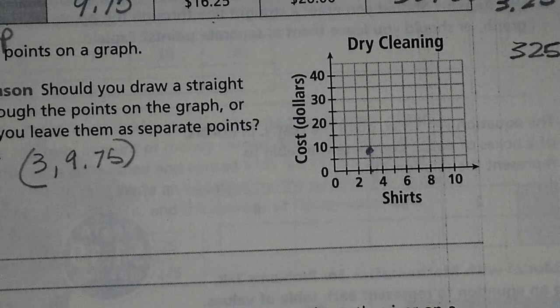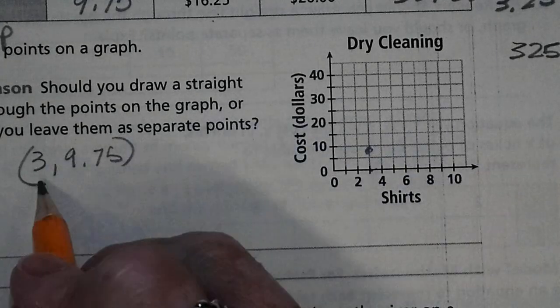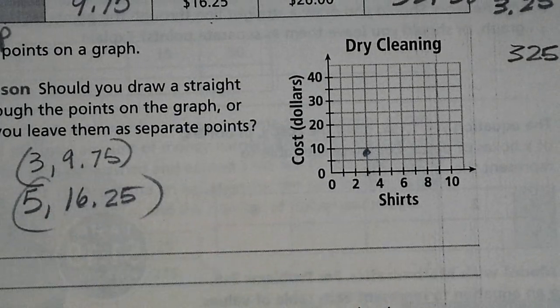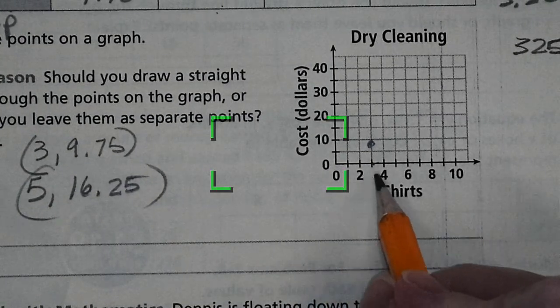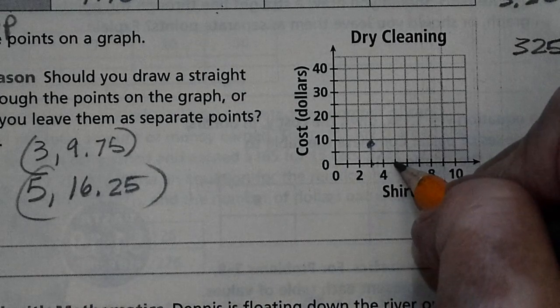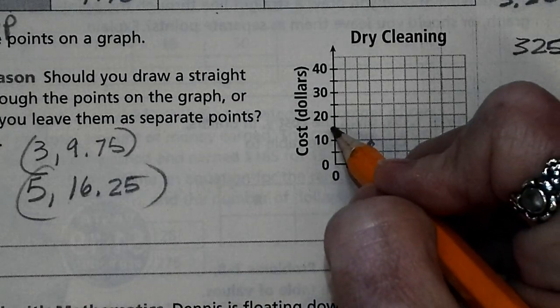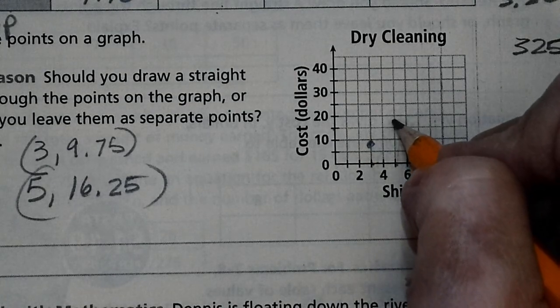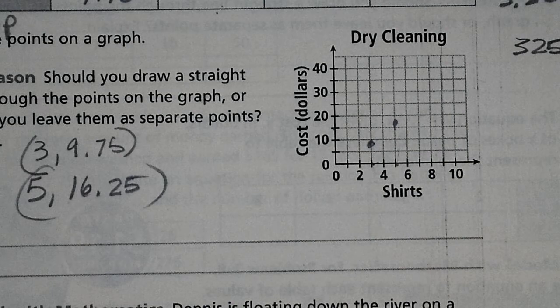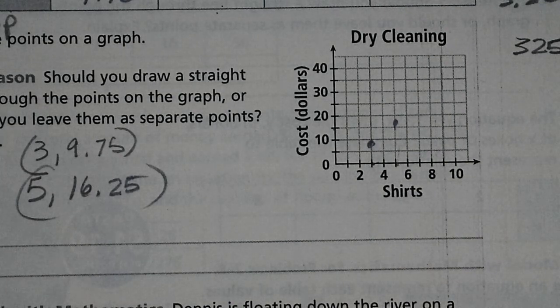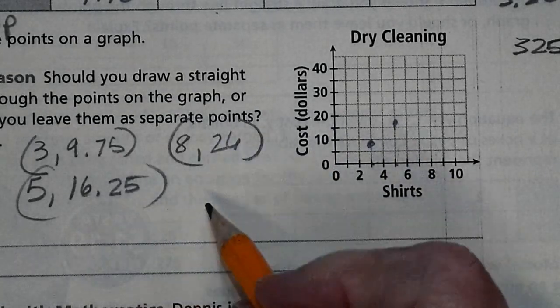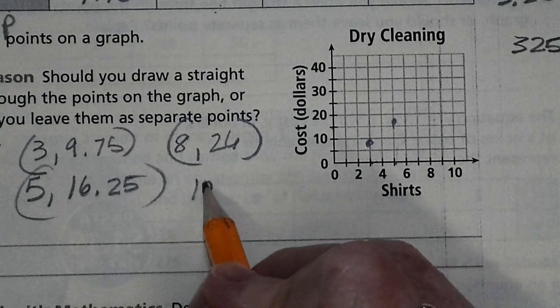Got it. Okay, then my next coordinate pair is 5 and 16.25. So 5, once again, is in between. And we're going to guess, right, because this is 15. So go up here, past the 15, and just put it a little bit above. Okay, my next point is 8 and 26.